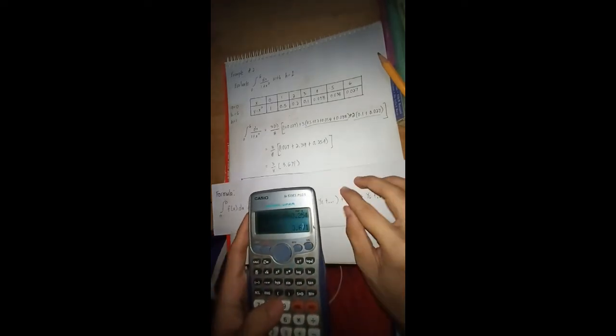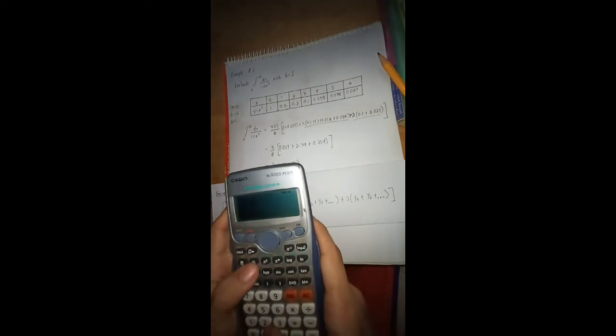Yan, magiging sagot po sa loob 3.671. Answer, times natin siya sa 3 over 8. Magkakaroon po tayong sagot na integral of 0 to 6 dx over 1 plus x squared is equals to 1.376625. Yan po yung sagot natin sa number 2.